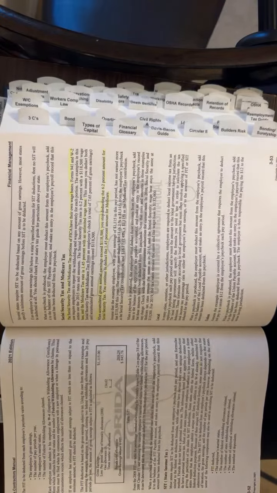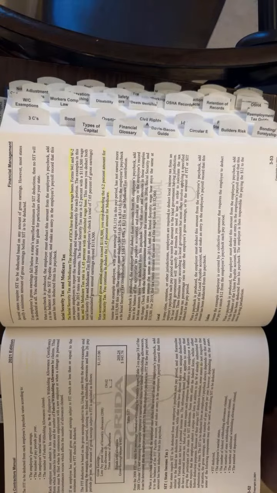Now, I'll tell you guys this. I definitely remember getting questions about these percentages. So, yes, go ahead and highlight those parts for me as well.